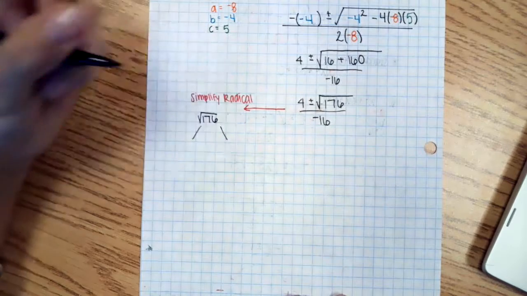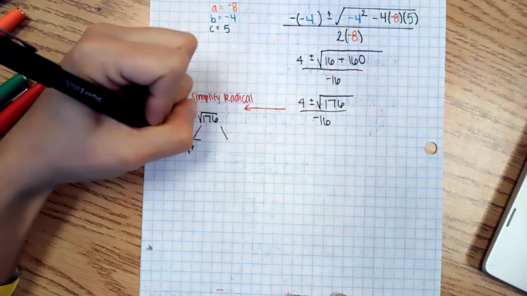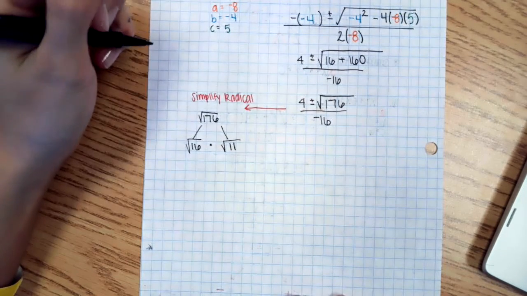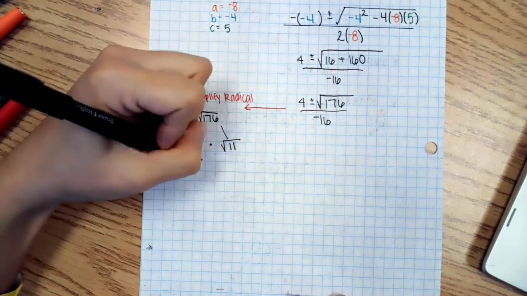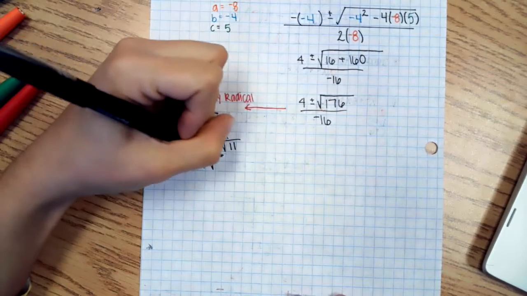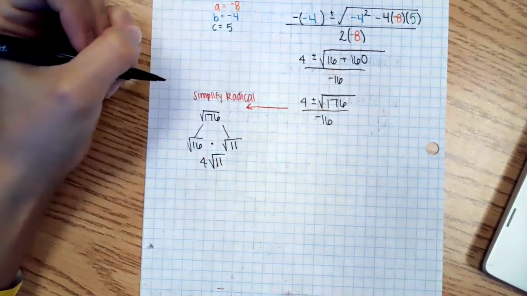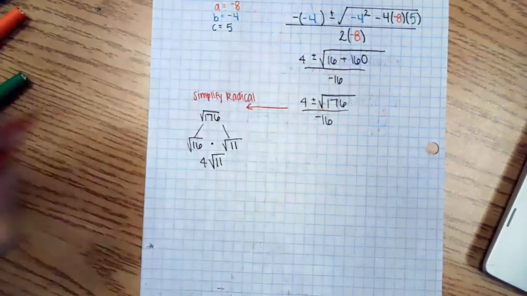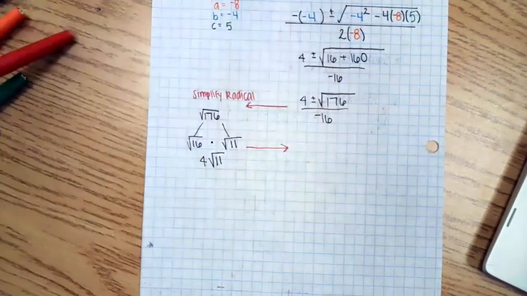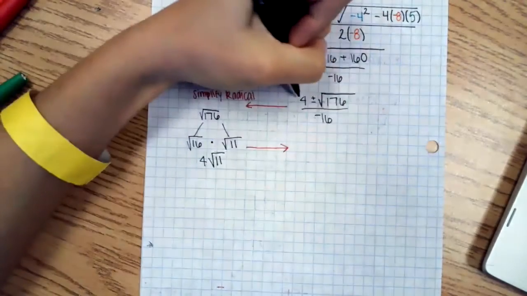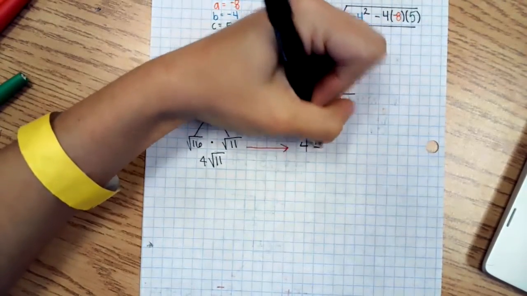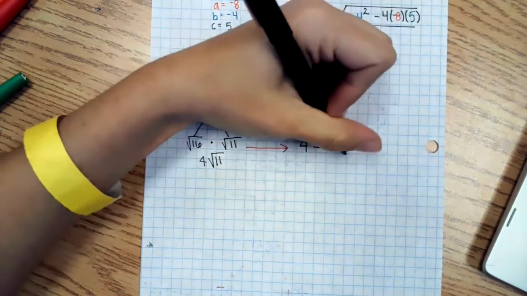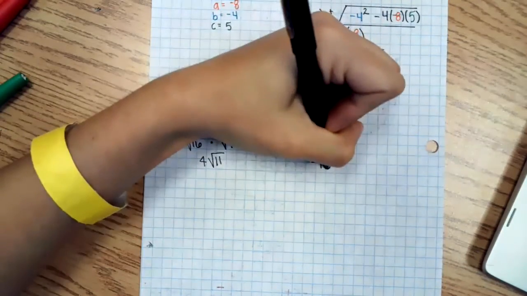So 176 under a radical breaks up into the square root of 16 times the square root of 11. The square root of 16 is 4. The square root of 11 cannot be broken down. So my simplified radical is 4 root 11. Now I'm going to bring it back and rewrite this with my simplified radical. So we have 4 plus or minus 4 square root of 11 divided by negative 16.